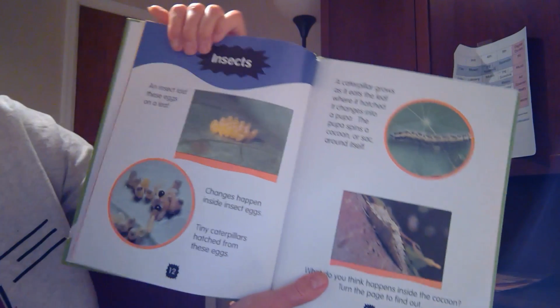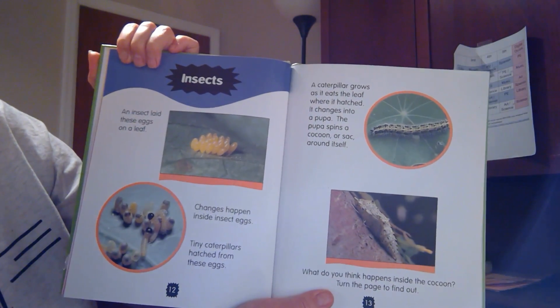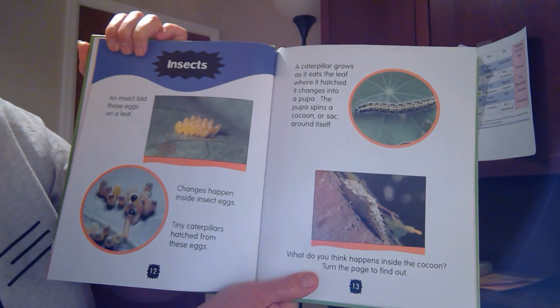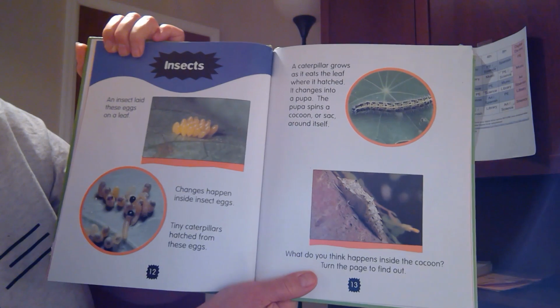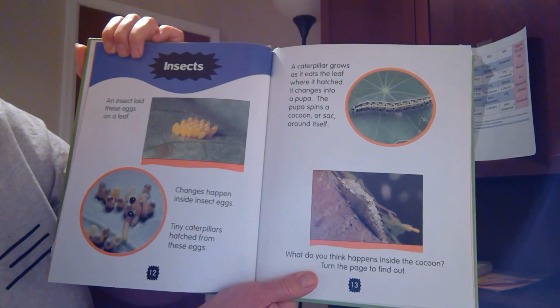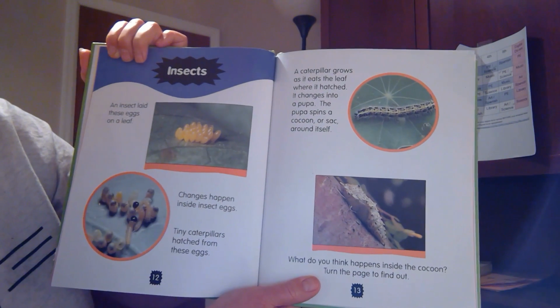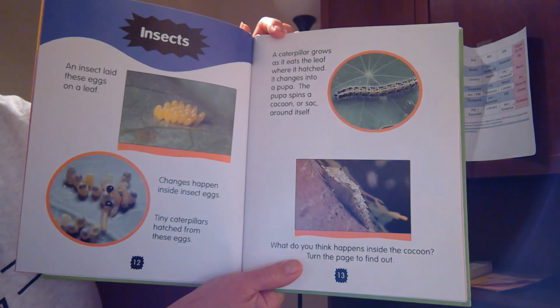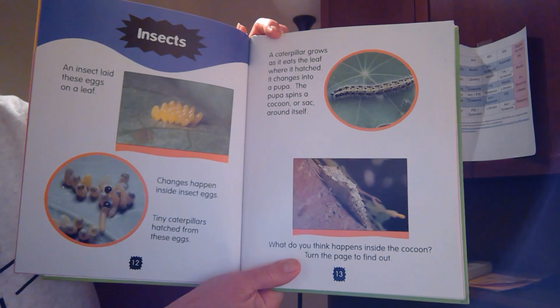Insects. An insect laid these eggs on a leaf. Changes happen inside the insect eggs. Tiny caterpillars hatched from these eggs. The caterpillar grows as it eats the leaf where it hatched.